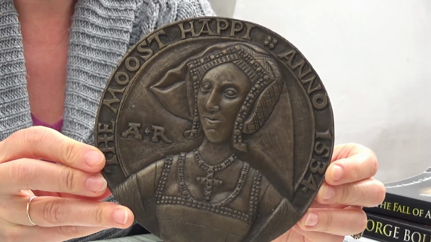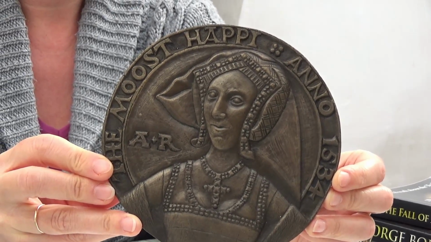I think all we can tell from the medal is that Anne had a long, oval, narrow face. Perhaps Eric Ives also believes that it shows her with high cheekbones as well. So she didn't have a round face, it was very long and narrow, but we can't really tell much more from that. It doesn't give us any clues about her hair, her colouring, nothing.